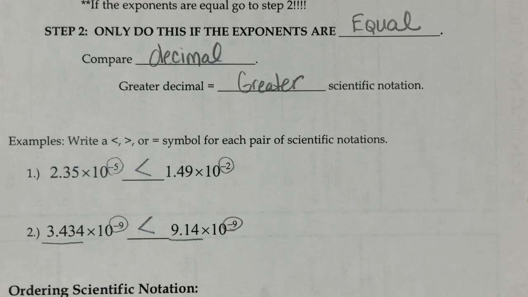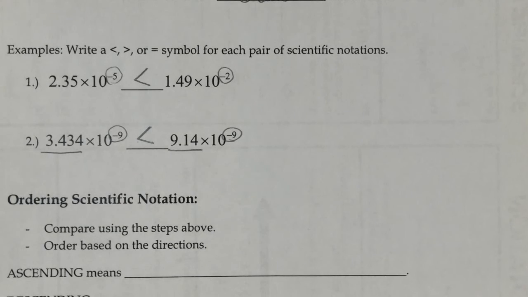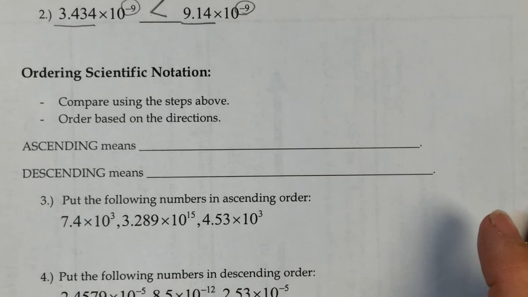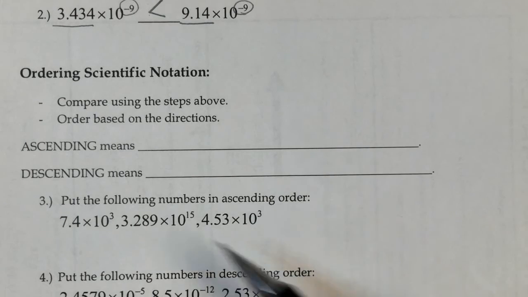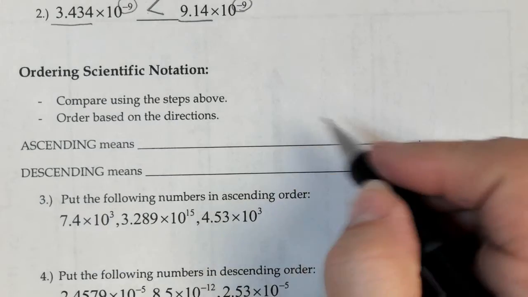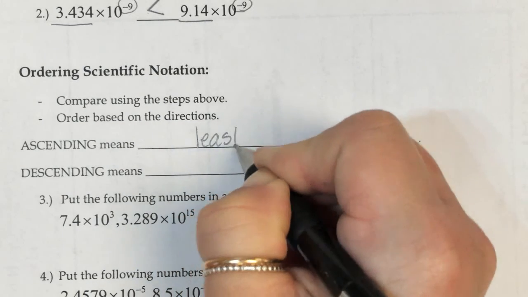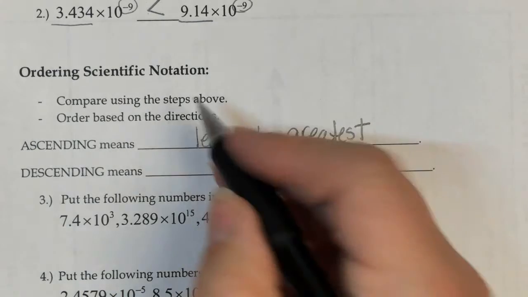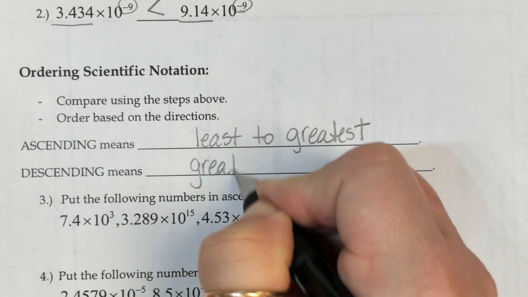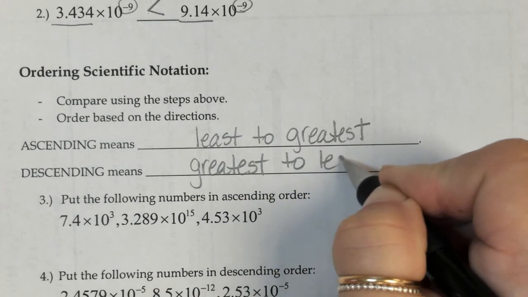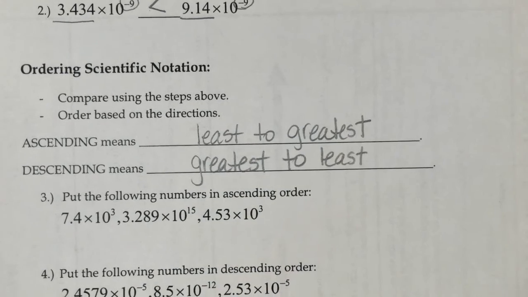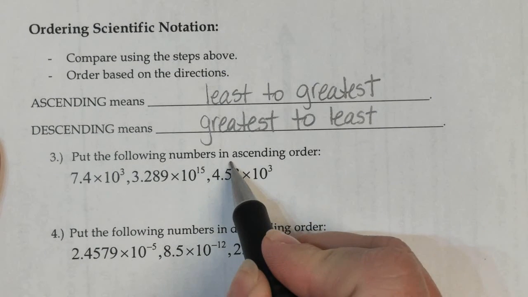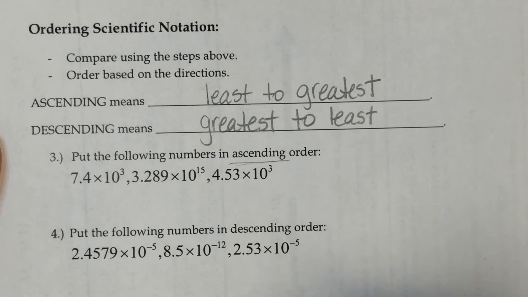Okay? Now, here's what you're going to do if you're given a group of scientific notation numbers and you're asked to put them in order. Now, you have to know what ascending and descending means. Ascending means going up, so it means least to greatest. And descending means coming down, so it means greatest to least. So here's how I would use the rules that I know to order the following numbers. These are going to go in ascending order. So that's going to be least to greatest.